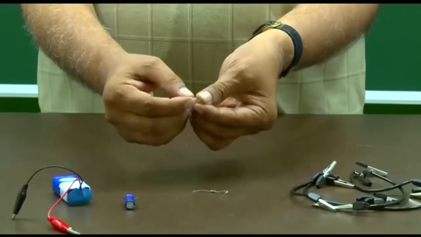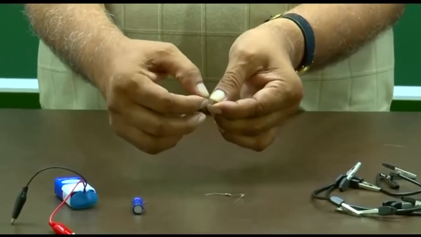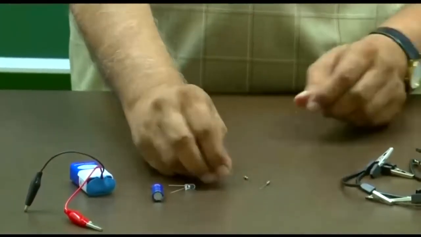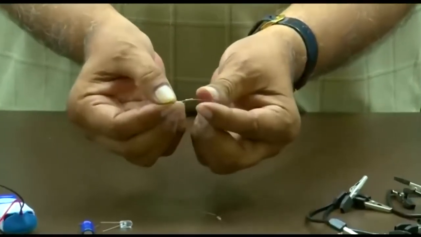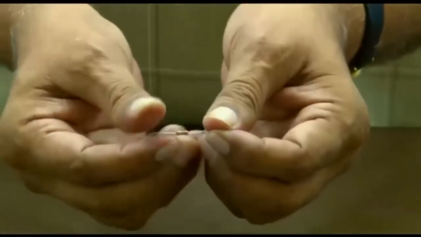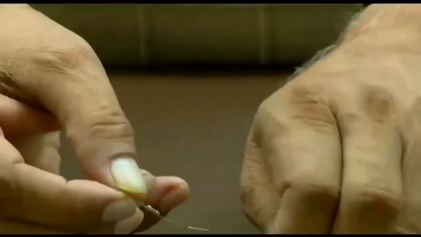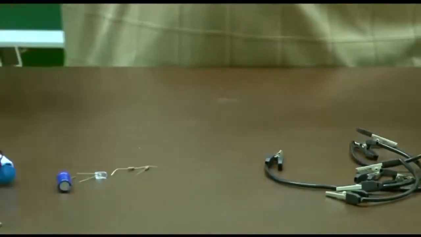Positive must be connected to the longer leg and negative to the shorter leg. Then I have two resistors. This is 1 kilo ohm, 1000 ohm resistance, and the other one is also a 1000 ohm resistor. So, we have these things and then some connecting wires. These are the components with which we will be doing the experiment.